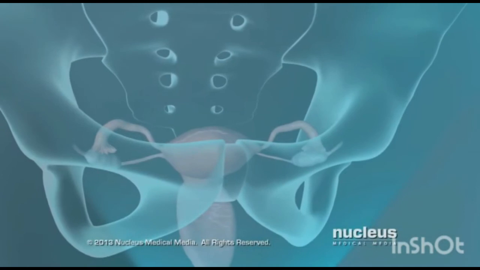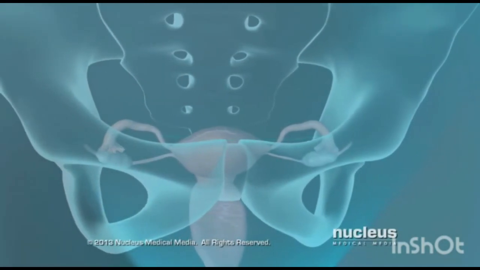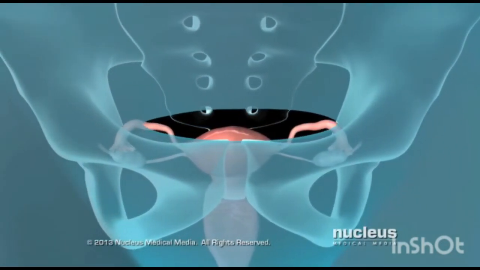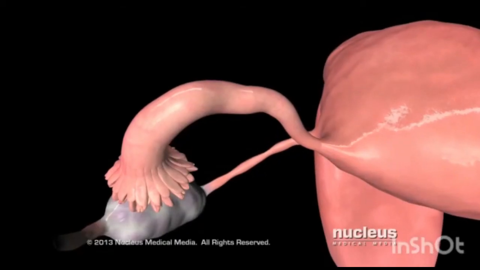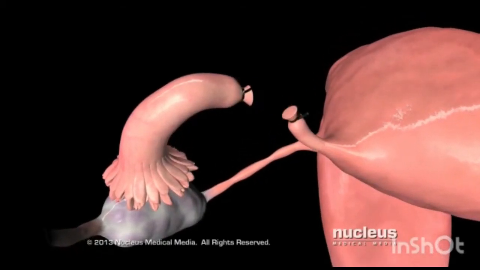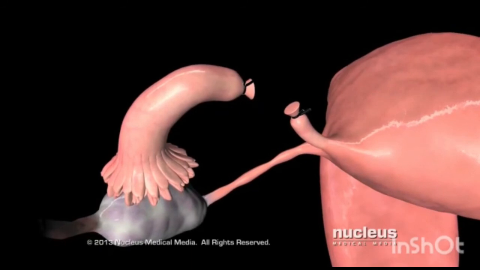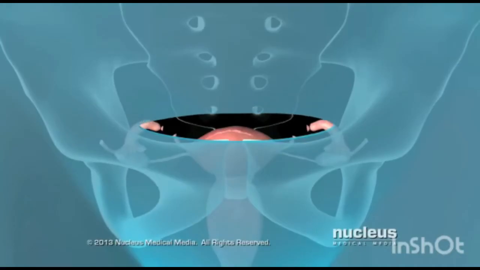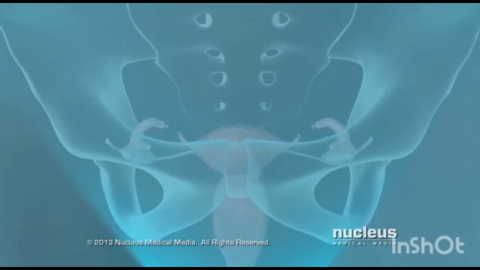If you're having a laparotomy, your doctor will make a 2 to 5 inch incision in your lower abdomen. He or she will locate the fallopian tubes and close them off using one of several techniques. At the end of the procedure, the incision will be closed with stitches.